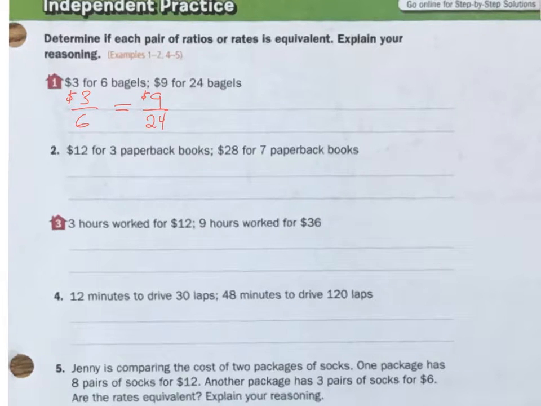Okay. So the way I'm going to do this is I could do the crisscross method, but I see that 3 to 9 is times 3. So that's how I got from the $3 to the $9. If the bottom is the exact same, times 3, then they're equivalent. 6 times 3 is 18, so it is not the same. This one is times 4. And because this is times 3 and this is times 4, they are a different rate, which means they are not equivalent. Okay?